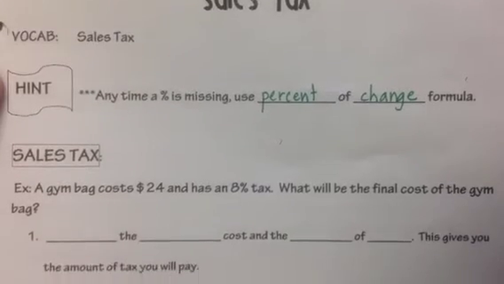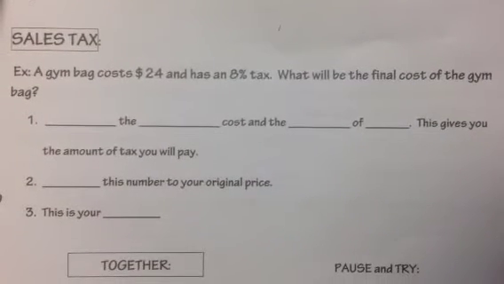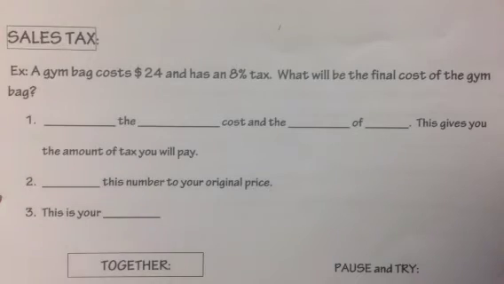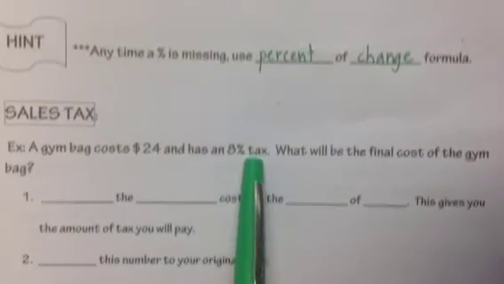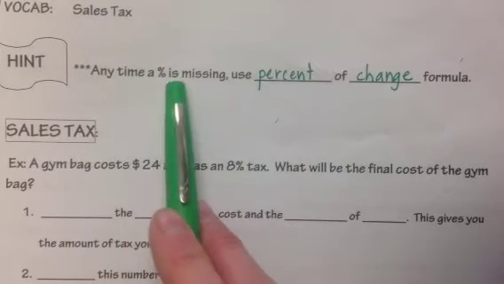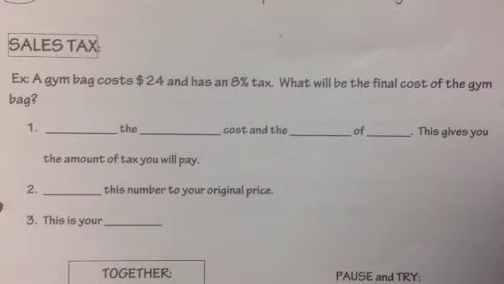All right, moving down, sales tax. So here in our notes we have some steps and then we'll do some together and pause and try. First of all, our example: a gym bag costs $24 and has an 8% tax. What will be the final cost of the gym bag? So first of all, we know we have our percent. They give it to us. It's right here. Therefore, we are not using percent of change because we know what the percent is. Okay? So we're going to follow these steps.